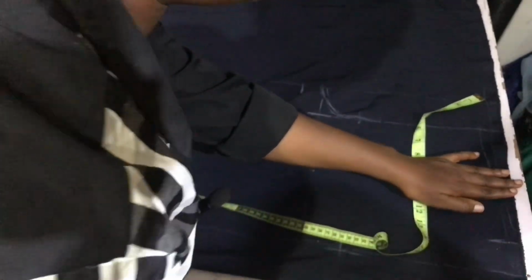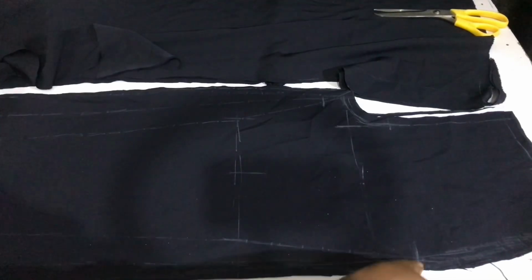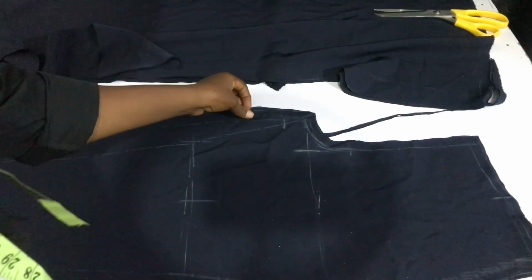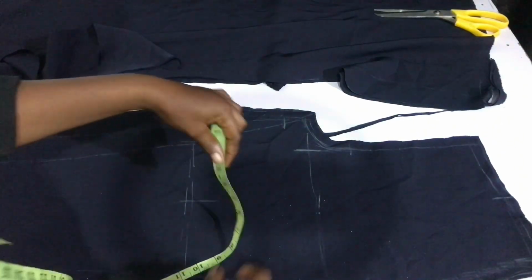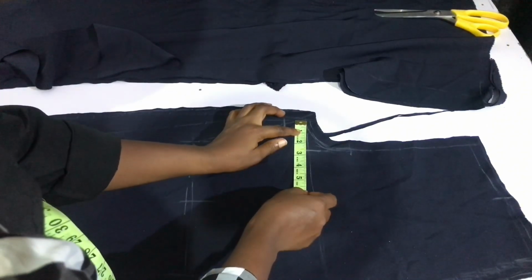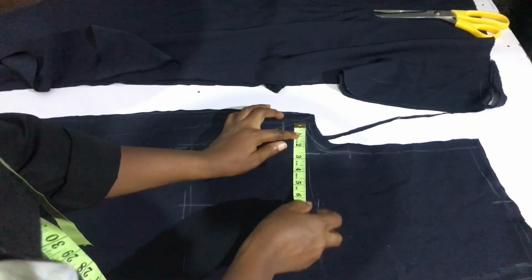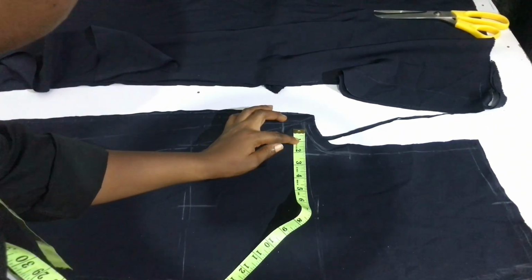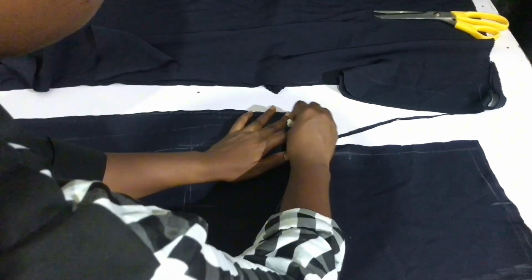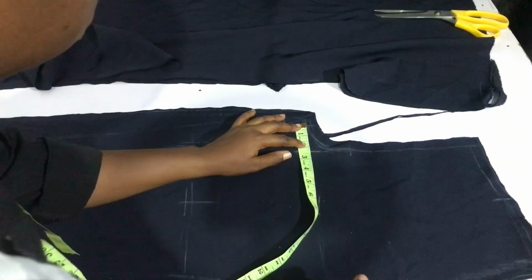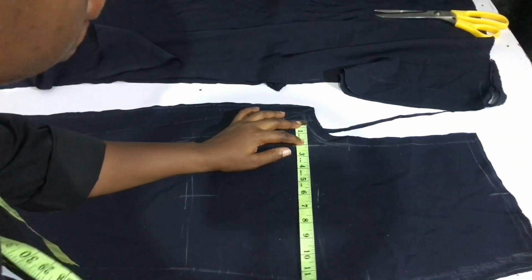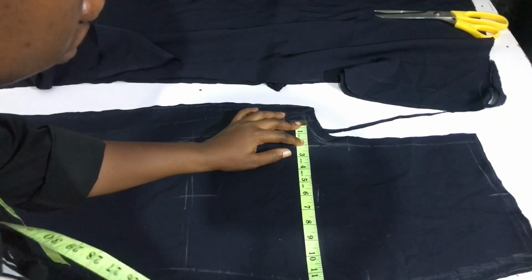So I'll be doing a little bit of correction at my crotch area. You have to divide your hip by 4 times 0.05, not 0.25. I made a mistake there. So it is 0.05. So this gives me 2 inches. I'll measure my hip to see that it is 12 inches.